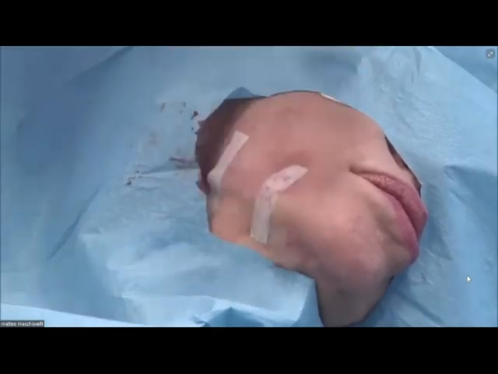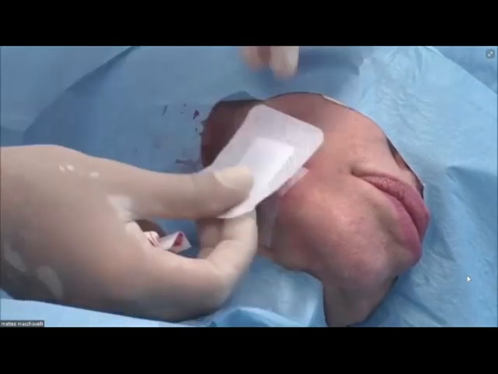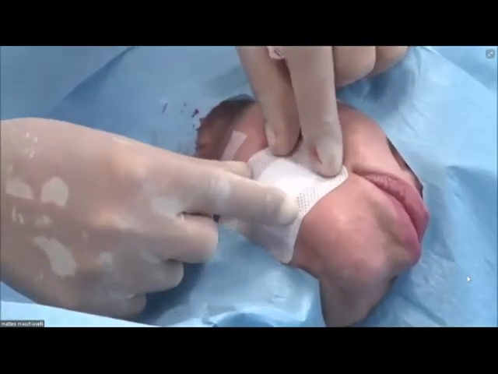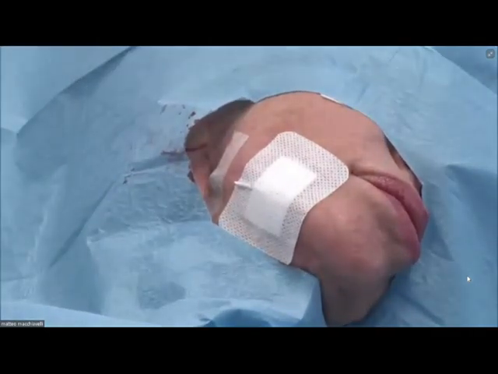Sometimes in extremely thin patients, bleeding can be more abundant.